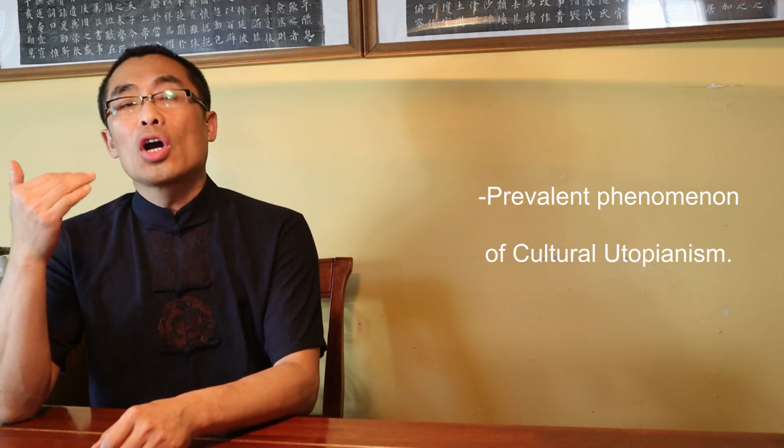phenomenon of cultural utopianism. Based on academic and historical research, many scholars believe that this document was written about 500 years ago, according to the linguistic style, since the Chinese language has had unique characteristics during each period of history.